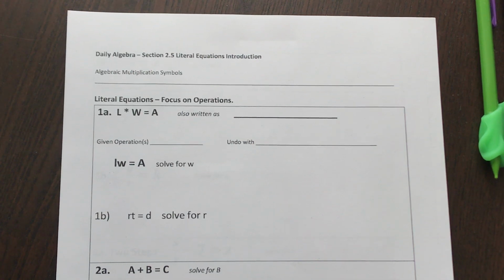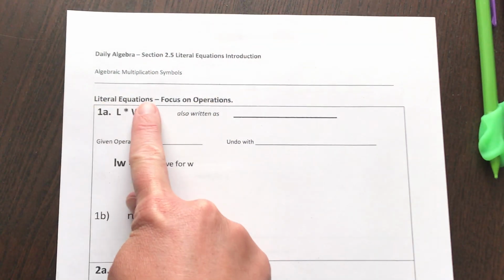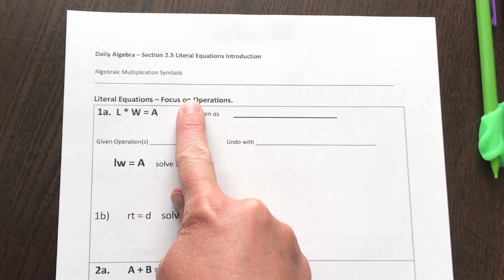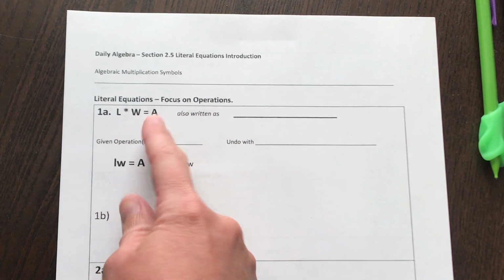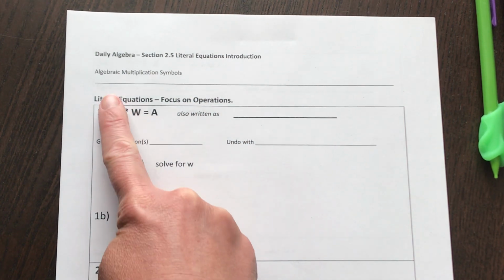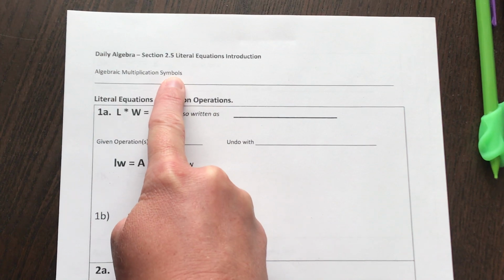In this video, I will give you an introduction to solving literal equations. And the first few examples that I'm going to do with you is just really focus on the operation that you have and how to undo that operation. So let's talk about algebraic multiplication symbols.